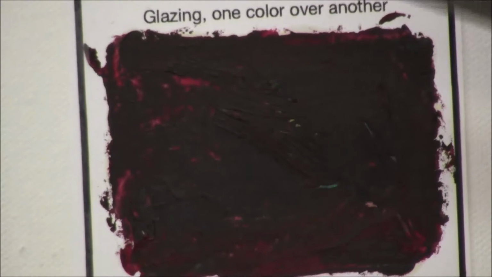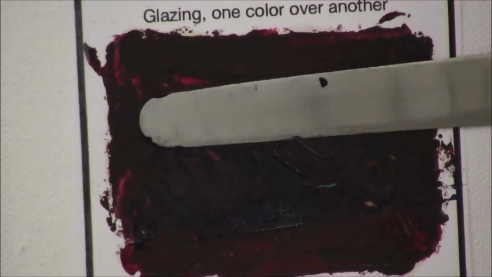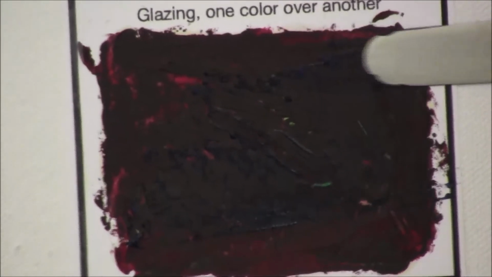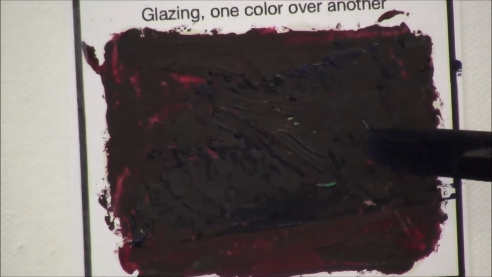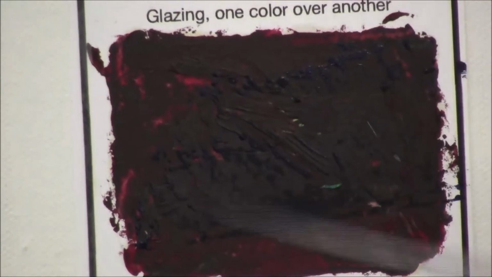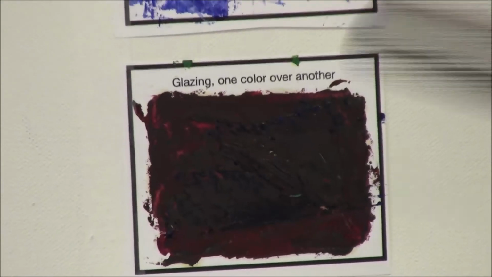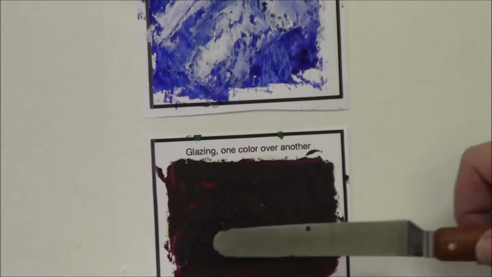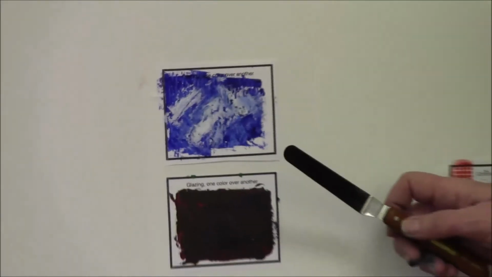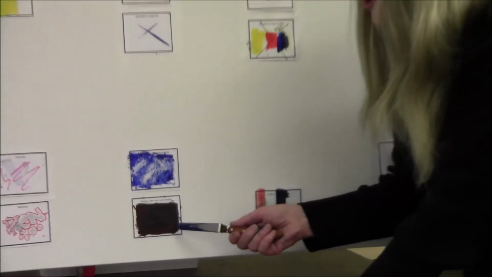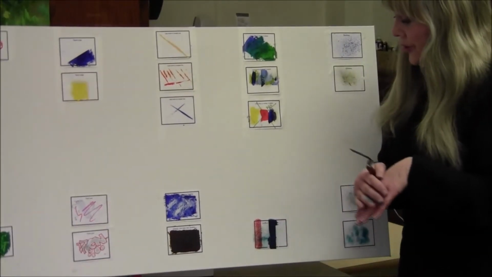So I wanted to show you, I'm putting blue over this red, and I'm just lightly going over it. So this is called glazing. I can still see the color underneath, but I'm adding another color on top. I did this very dry, this blue paint is almost dry, so the effect is more dry. You could do it with wetter paint if you wanted. So this is called glazing, which is putting one color over the next.